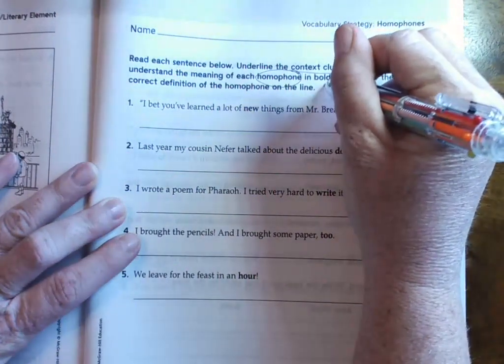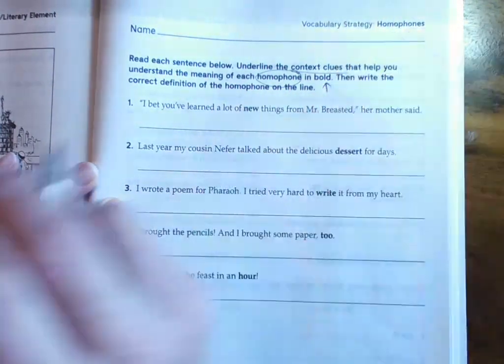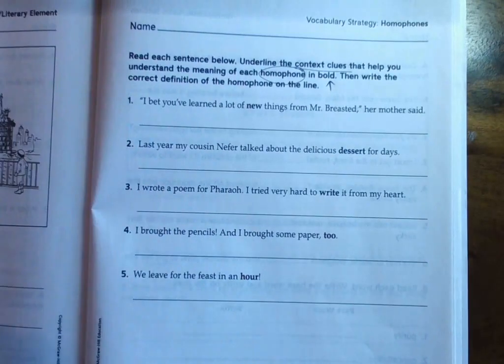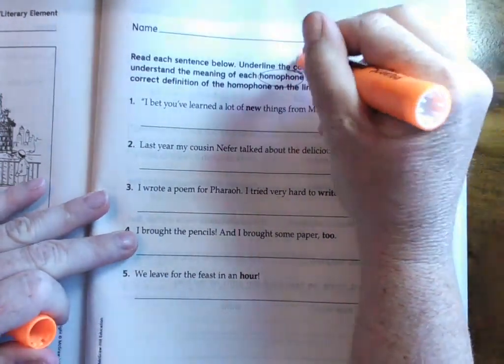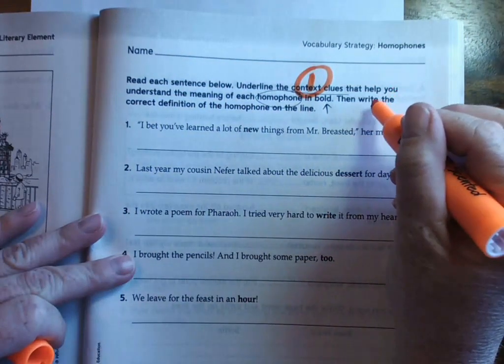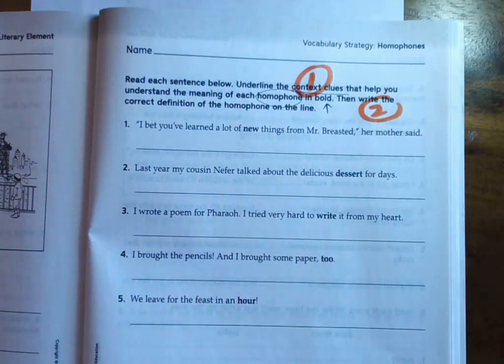So bold means like the darker, more obvious word. Then write the correct definition of the homophone on the line. So we have to do 2 things here. The first thing we have to do is underline context clues. And then the second thing we have to do is write the definition of that bold word.